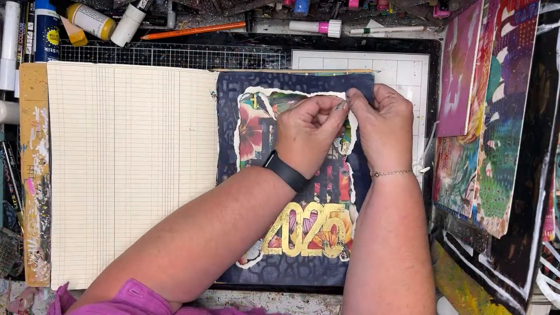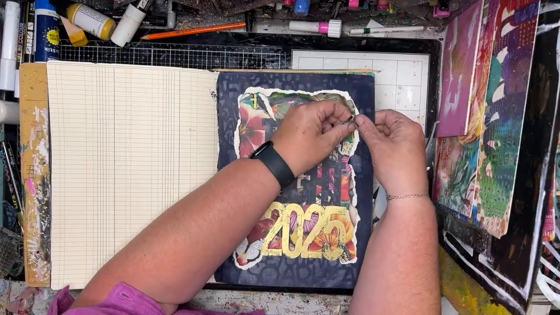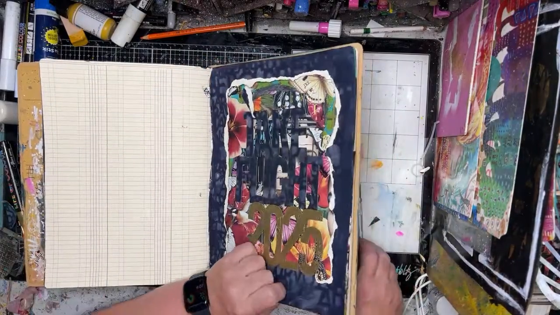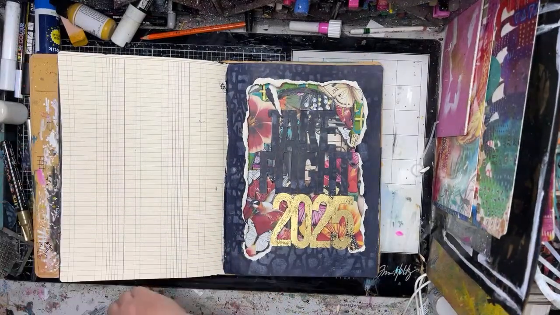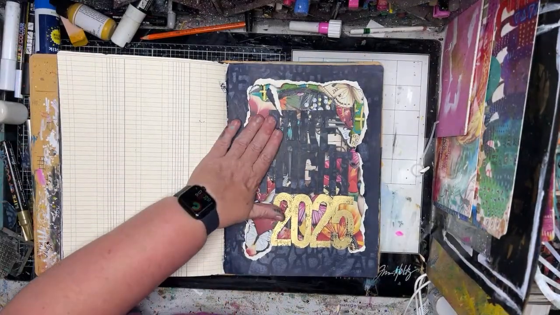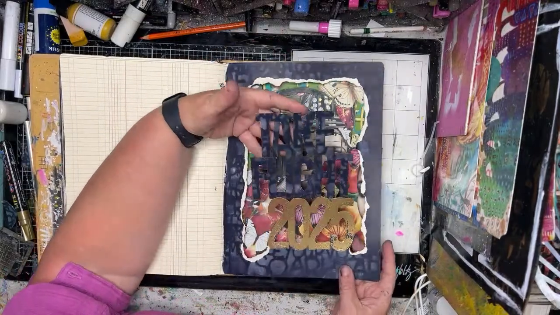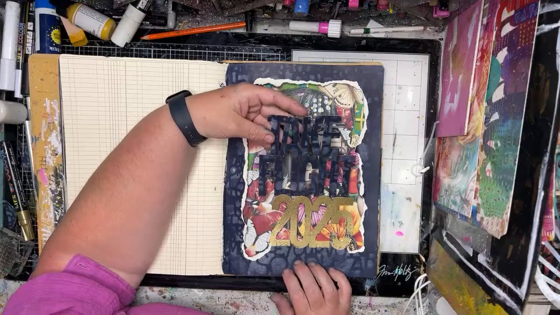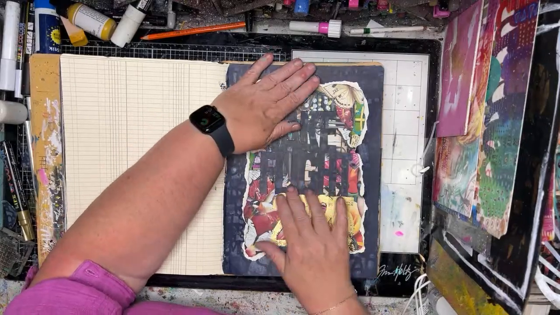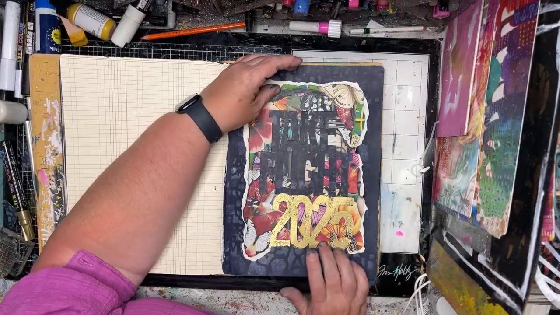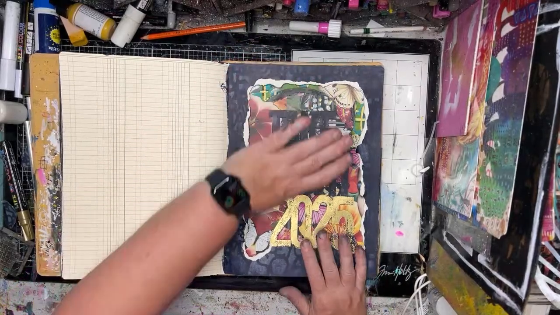Okay, and if there's any bits that are too... Don't stab yourself with a knife. There you go. So you can sort of see that now. So what I think I might do is I'm going to emboss that in the gold as well, just so it really stands out, because I really love how that gold stands out there.